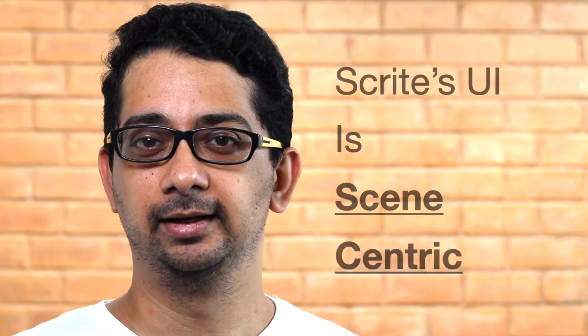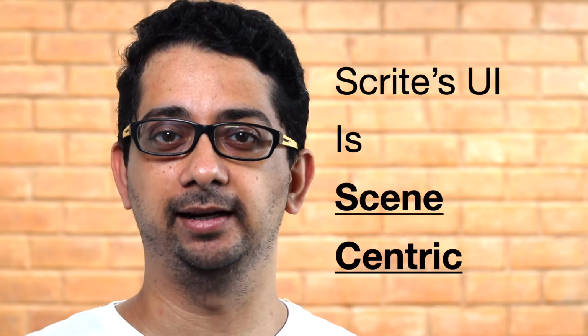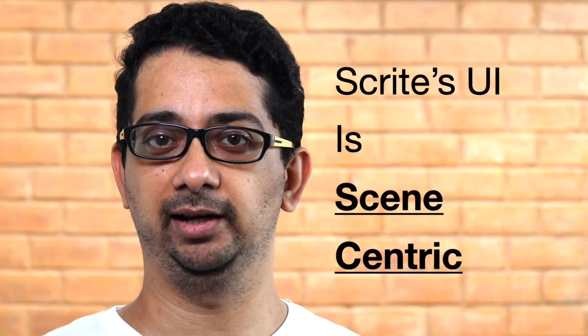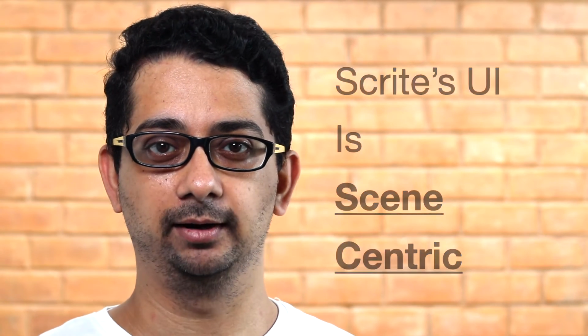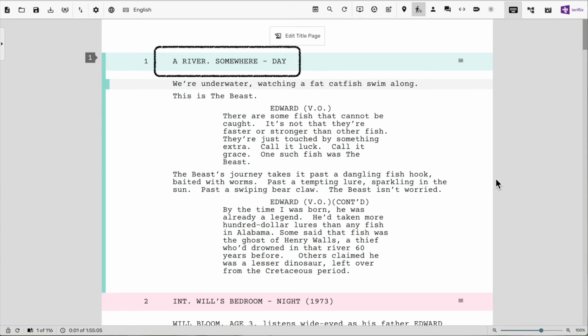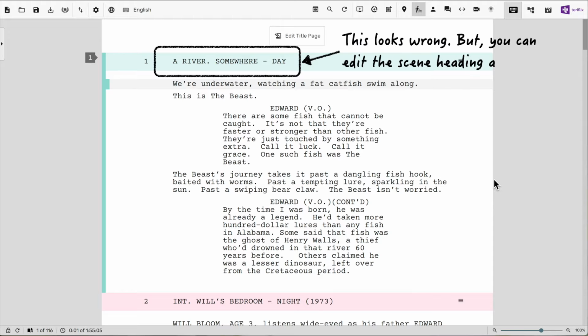I want to stress one thing, and that is Scrite's UI is scene-centric as opposed to page-centric like many of the other writing apps are. So you're not going to see pages in Scrite's UI. But we do realize that writers like to track page count and page number while they are writing. So we provide access to all of that information, but within a scene-centric UI. The fundamental block of text in Scrite is a scene. So you won't see pages in the UI like you would in the other screenwriting apps.